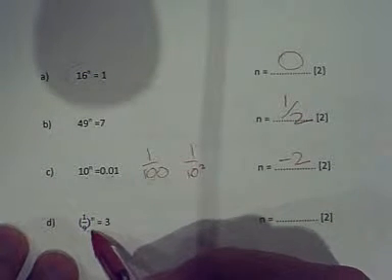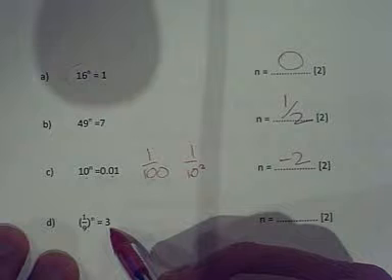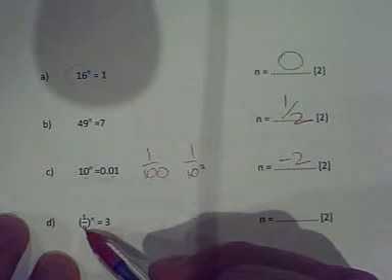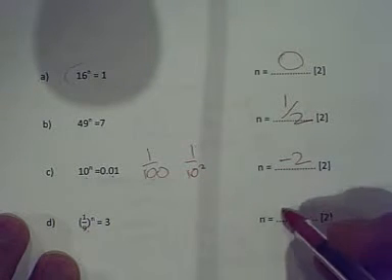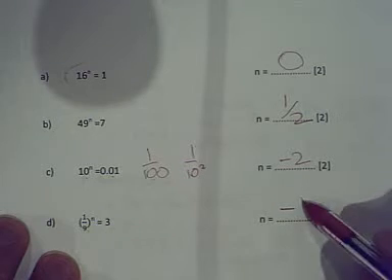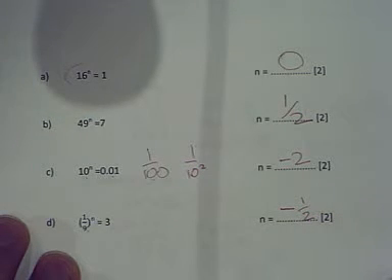This is the hardest one though. How do you get from 1 over 9 to 3 in terms of flipping, powering, rooting? Well, obviously you've got to flip it. If you flip 1/9, you get 9. So there's going to be a minus involved. And then how do you get from 9 to 3? You square root it. So that's your answer. Tricky.